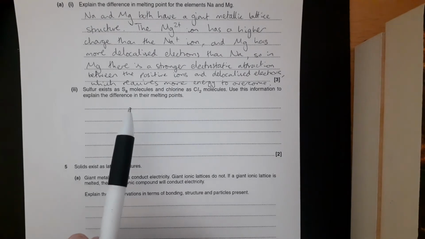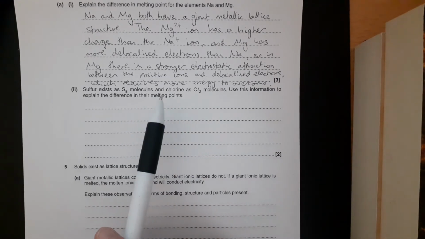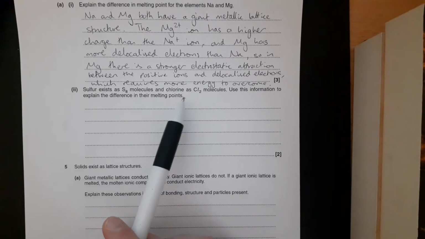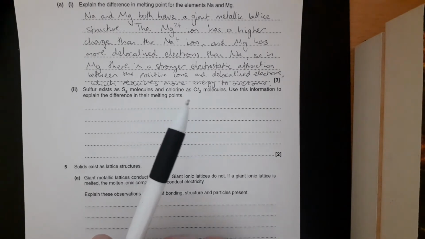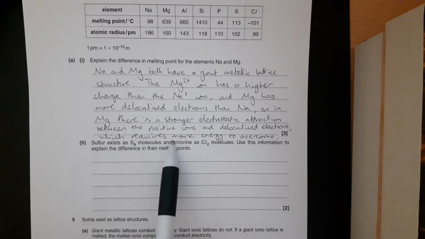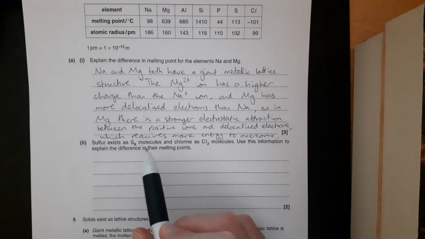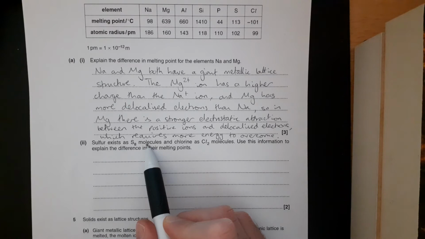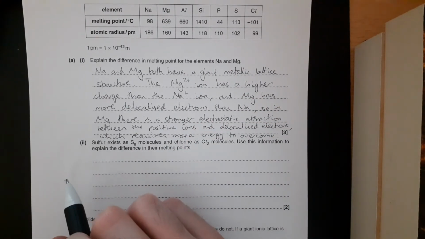Right, then it's asking us to compare sulfur and chlorine. Sulfur exists as S8 molecules and chlorine as Cl2. Use this information to explain the difference in their melting points. Okay, so the melting point, we can see sulfur is 113, chlorine is -101. So sulfur has a much higher melting point. So if we're talking about molecules, then we need to be talking about intermolecular forces. So if sulfur's got a higher melting point, it must be because the intermolecular forces are stronger.